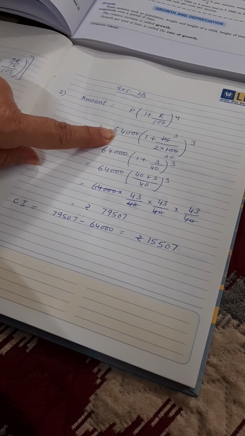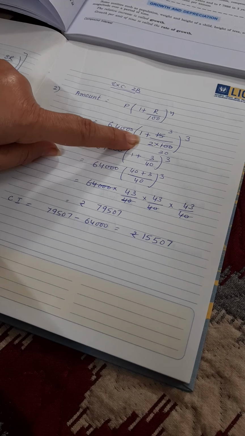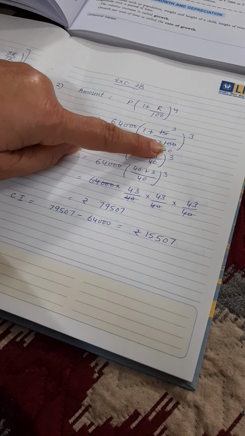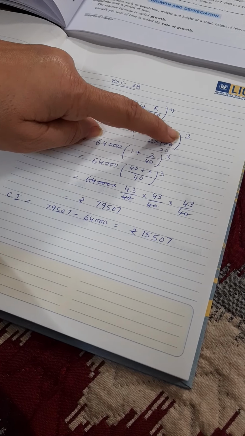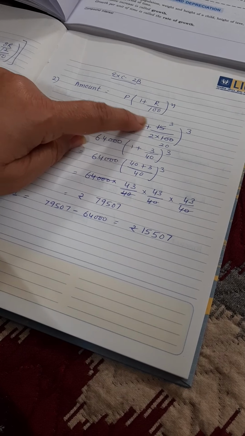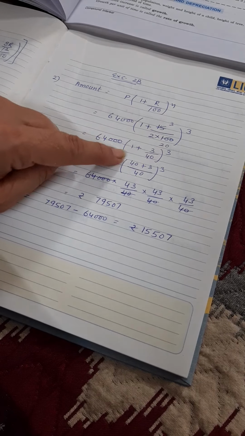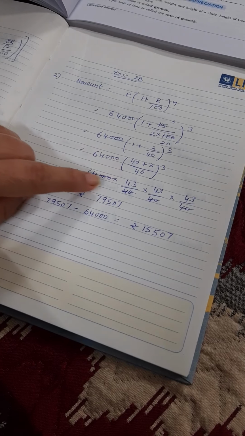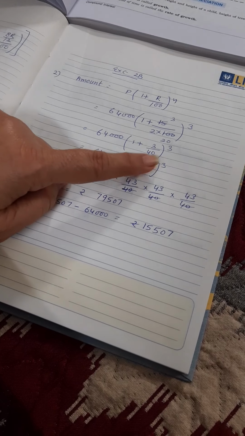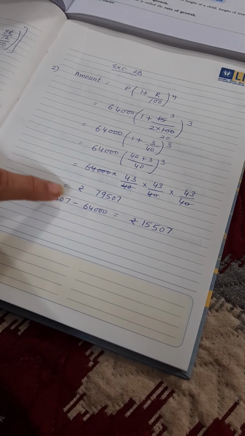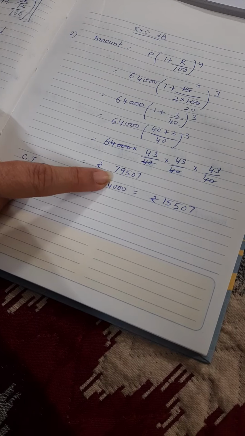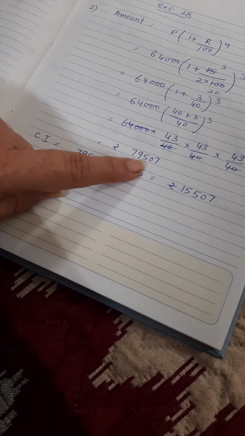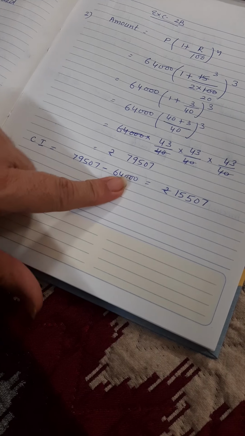P is 64,000, 1 plus 15 by 2 into 100, raised to power time, which is 3 years. Calculating carefully, I have cut it and made it 3 by 40. 1 plus 3 by 40 is 43 by 40. It is to be written 3 times, and I got this as the amount. If this is the amount, what is compound interest? Amount minus principal. Clear?